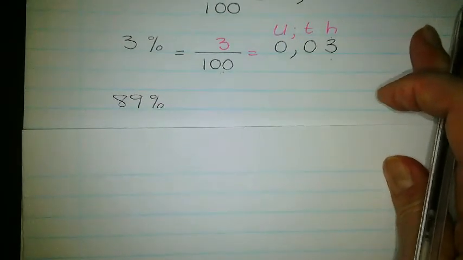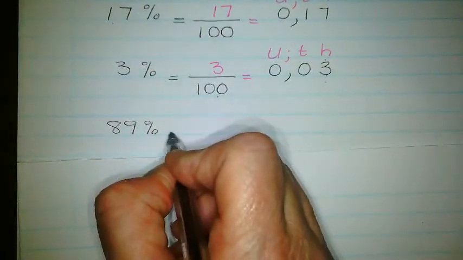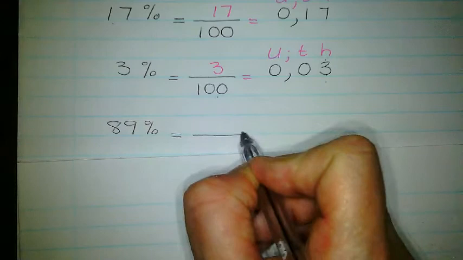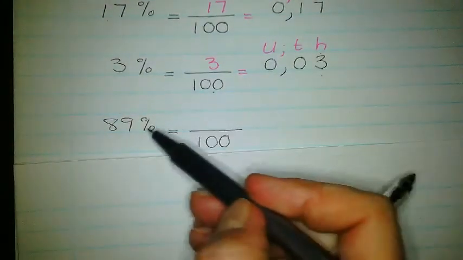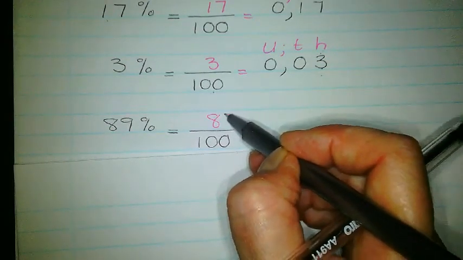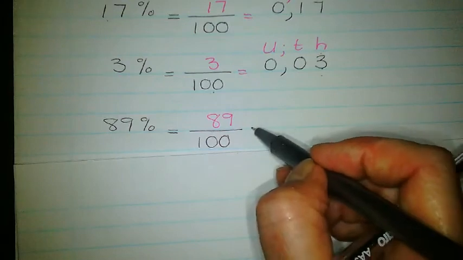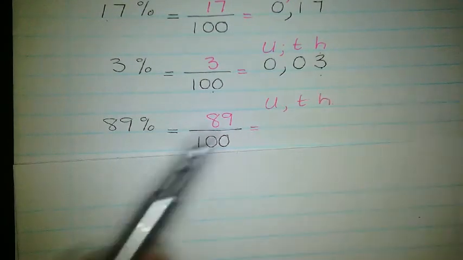Okay, there is the other one. Okay, so my denominator again is going to be 100, and then my value that's in front of my percentage sign will be the 89, and then again my place values are going to be the same thing.